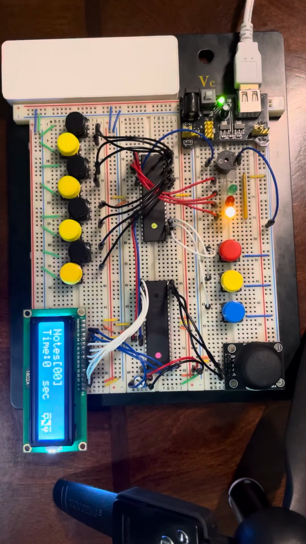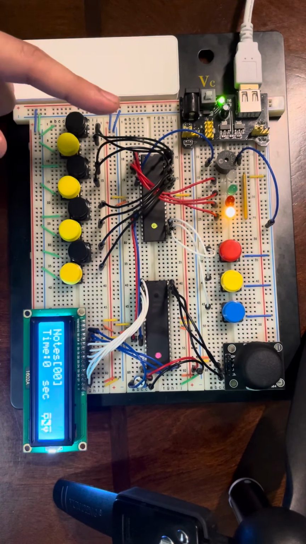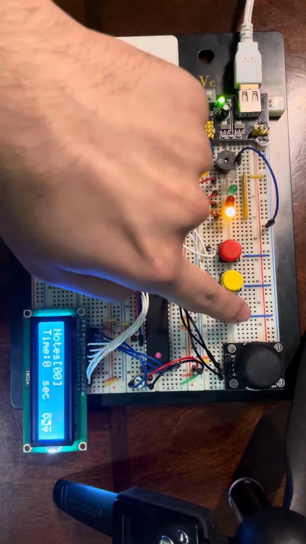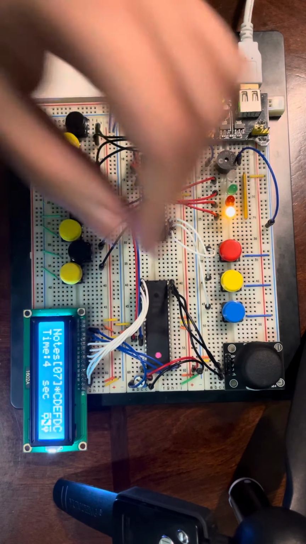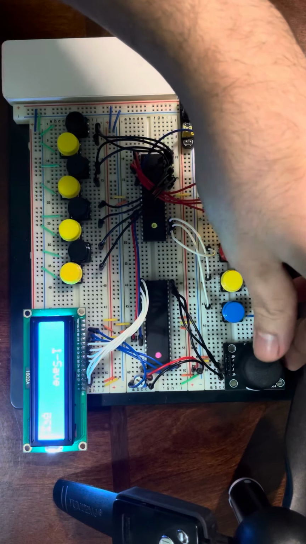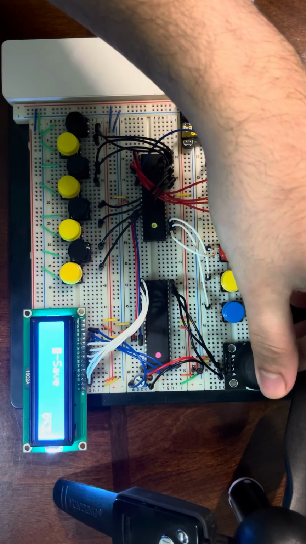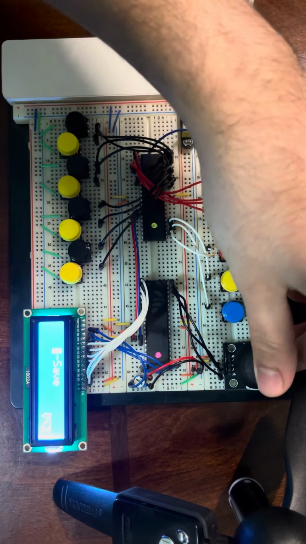Okay, now if we want to see the data for this melody on this LCD screen, we just press the data transfer button, and we can see it right there. Now let's go ahead and save it to the EEPROM, and we do that by going to the options menu and pressing the button on the save option.